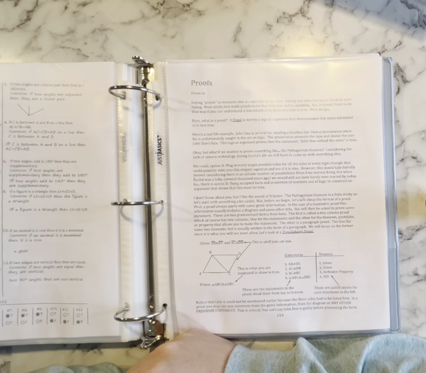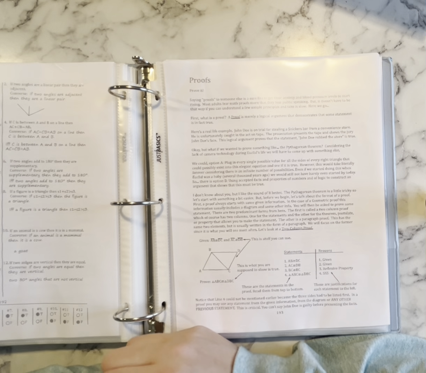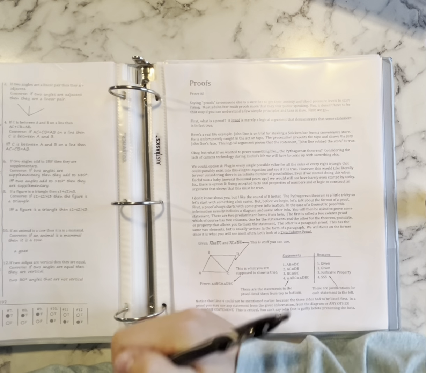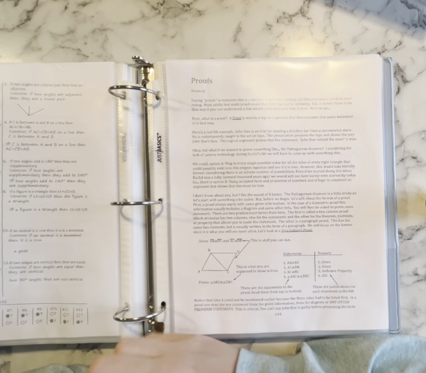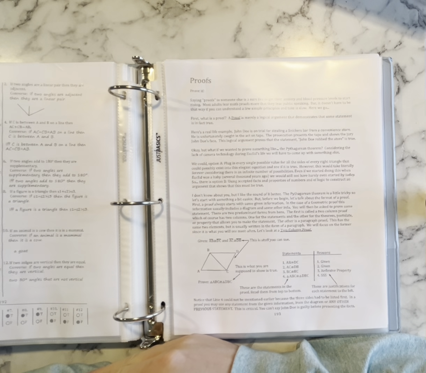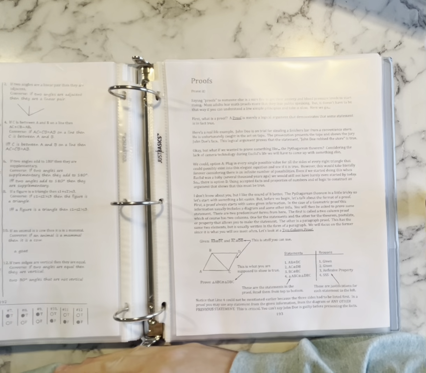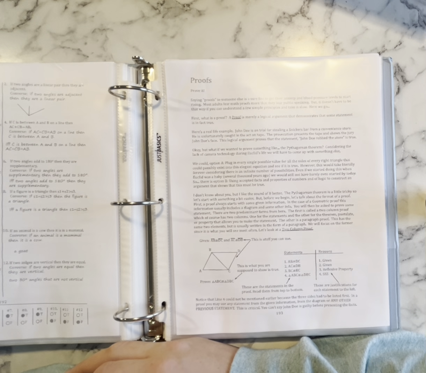Okay, but if we wanted to prove something like the Pythagorean theorem, considering the lack of camera technology, we would have to come up with something else, because we can't prove that with a video of the Pythagorean theorem. So we could, A, plug in every single possible value for all sides of every single right triangle that could possibly exist and see if it's true. However, that would literally be impossible because of the infinite number of possibilities.